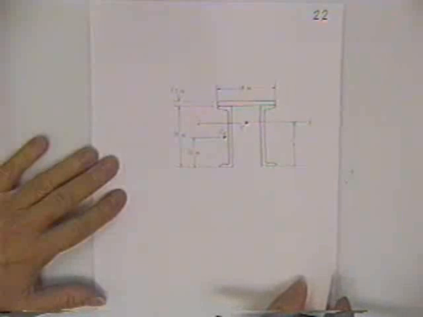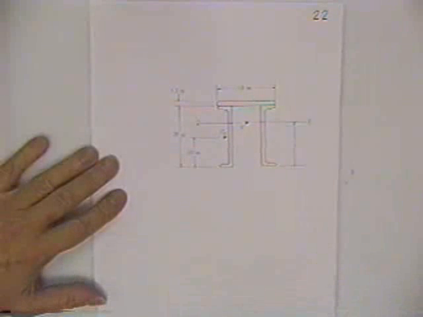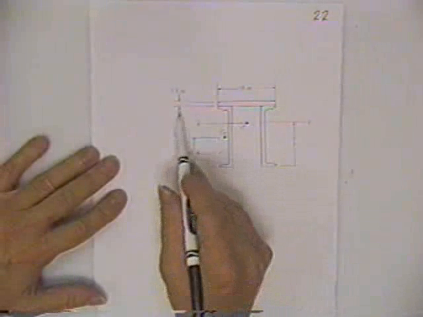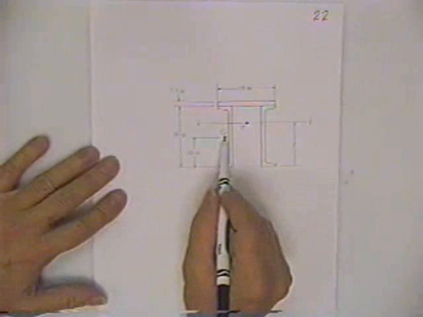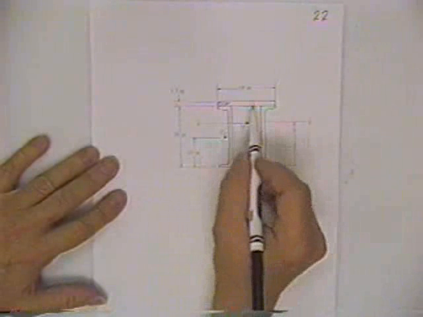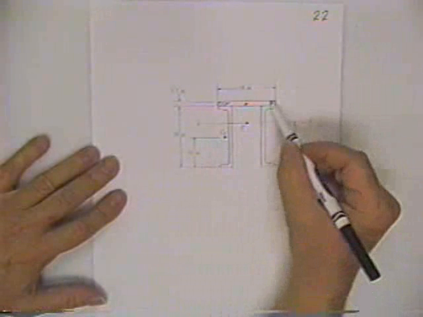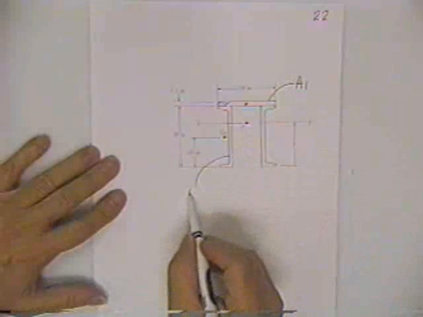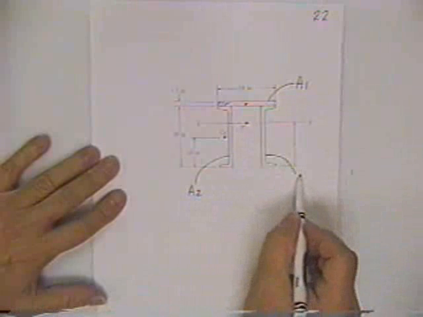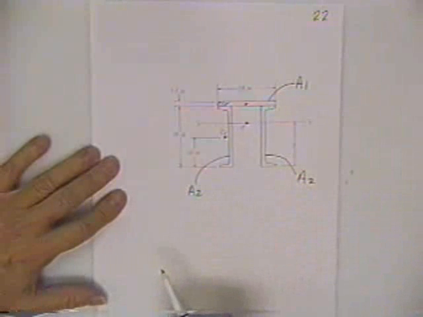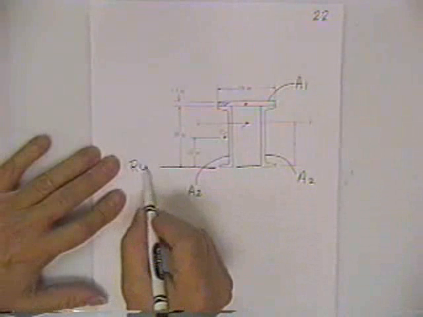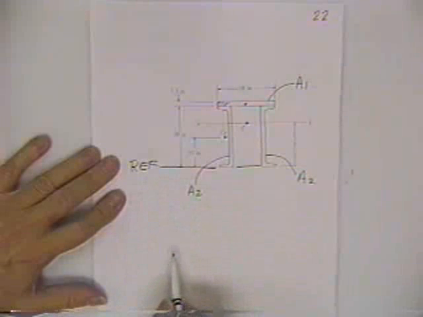Here's one where we have a couple of channels and a plate. In this case, the channel is 20 inches deep. We know where the centroid is. The plate is 18 by 1.5 inches. We know where the centroid is. If we call that area 1, we call this one area 2, and here's just another area 2, which we probably ought to be able to put in there, same numbers. Draw a reference axis at the base and apply the same equation.